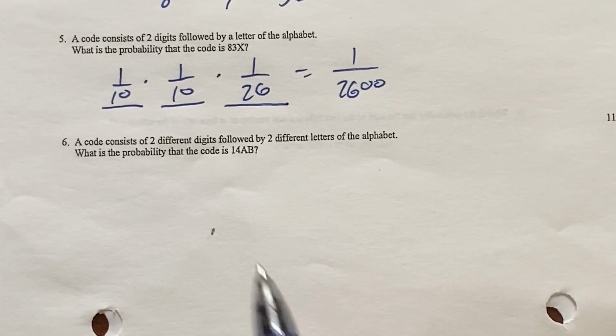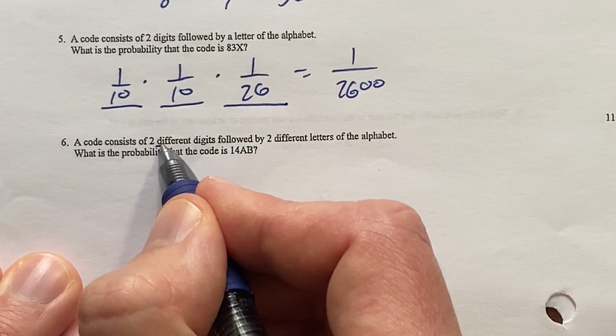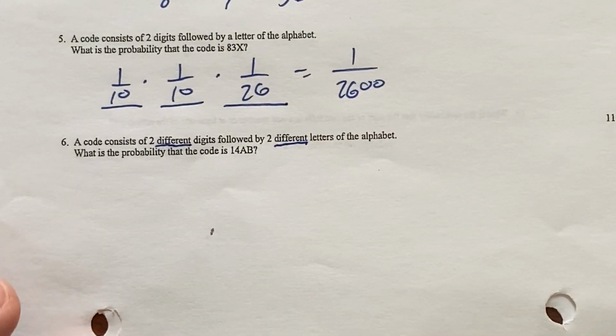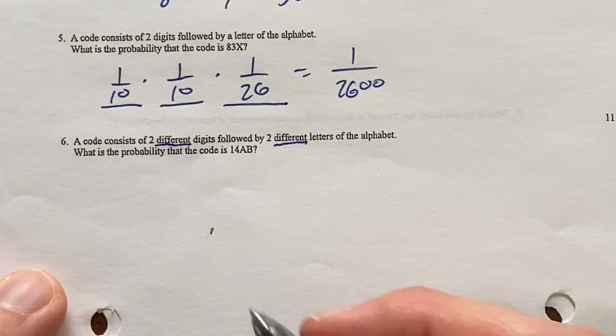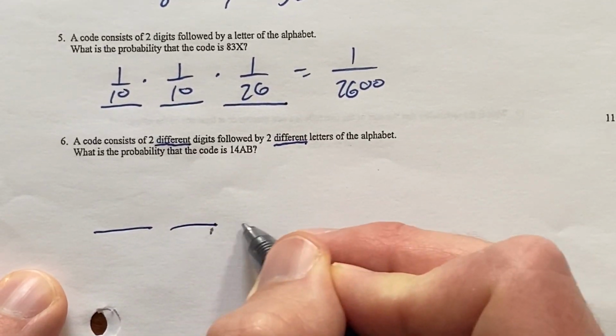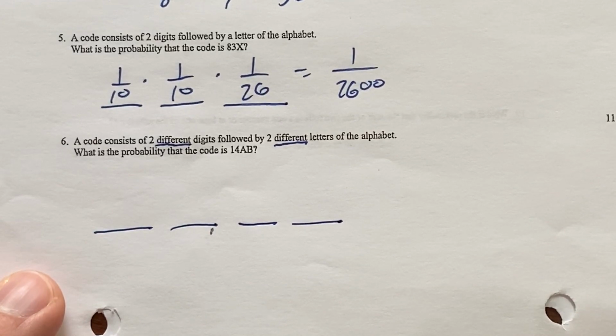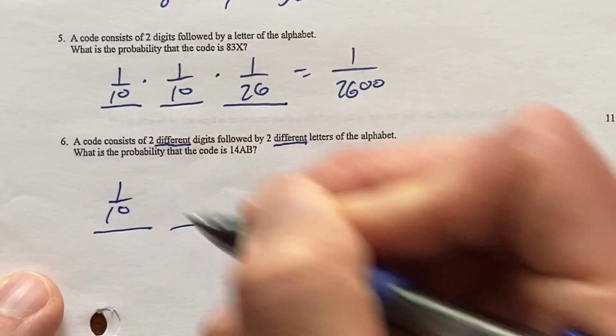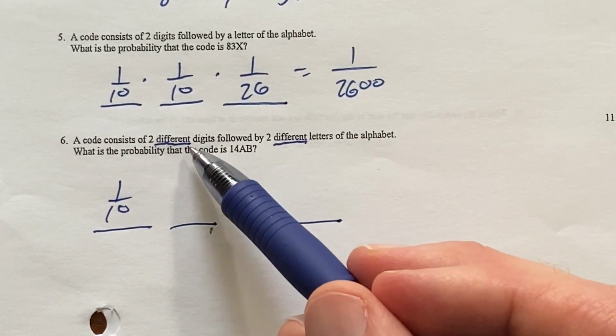Number 6, a code consists of 2 different digits. There we go, different digits, followed by 2 different letters. Different. What's the probability that the code is 14AB? So we have 4 characters in our code, and the probability that we get a 1 on the first one's 1 out of 10, but it needs to be different digits.